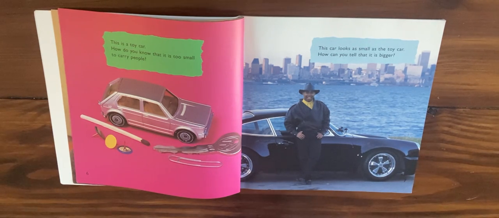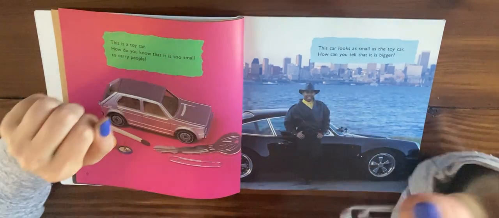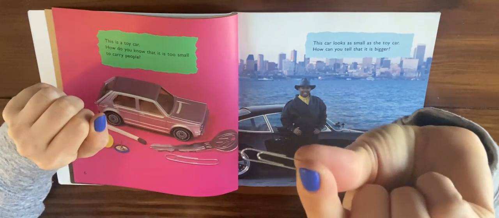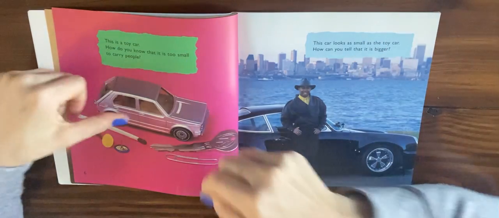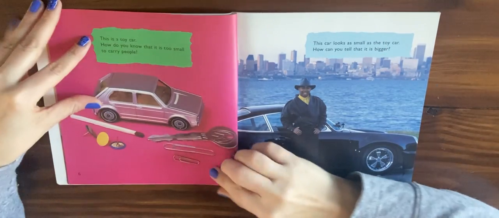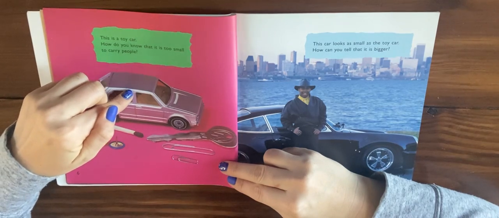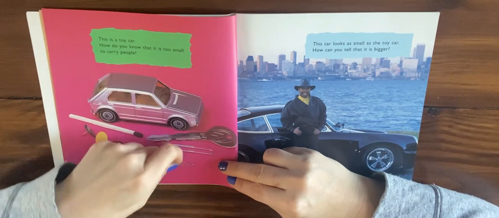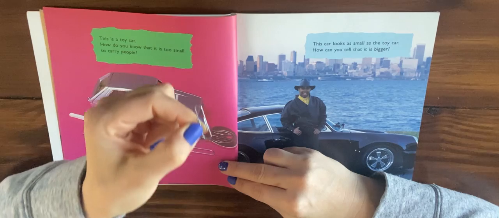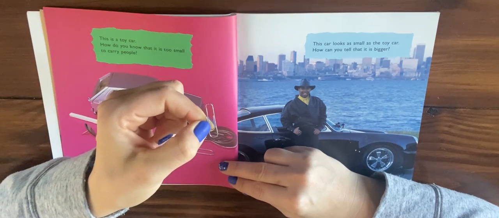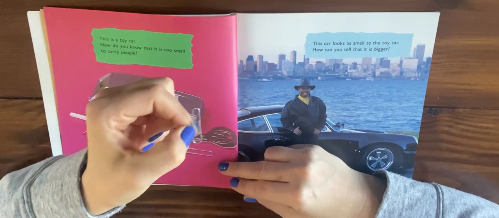What do you know about paper clips? Here's a paper clip. It's pretty small. So if I had a car that was just a little bit bigger than a paper clip, would it be big enough to hold people? No, of course not.